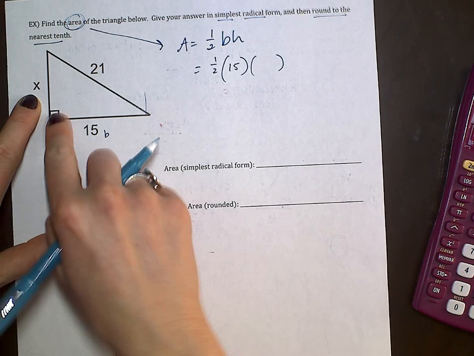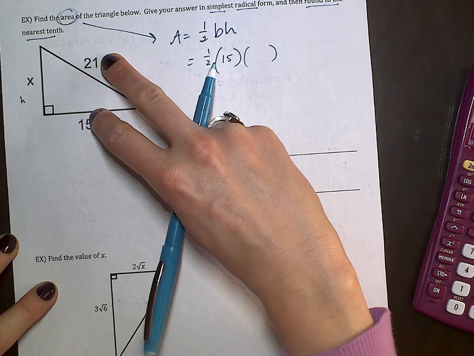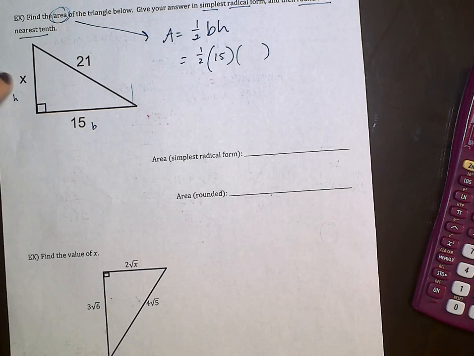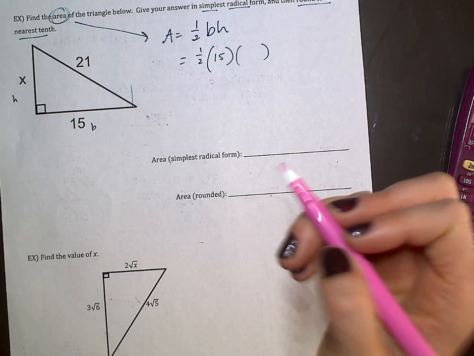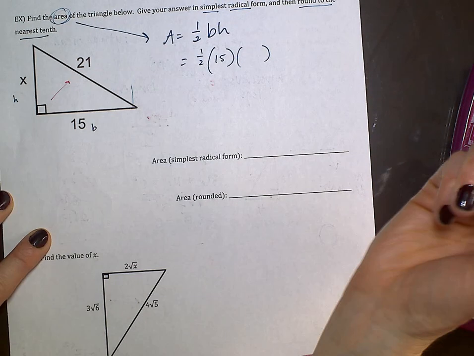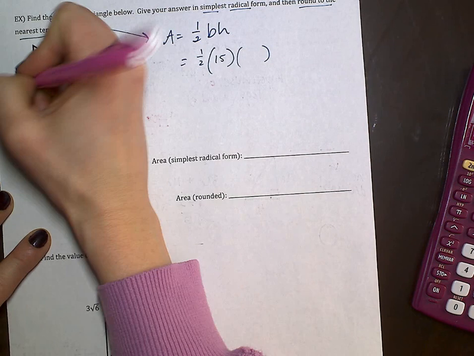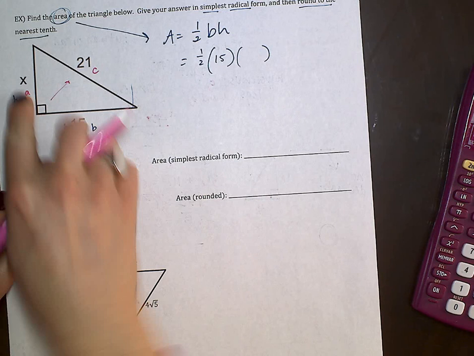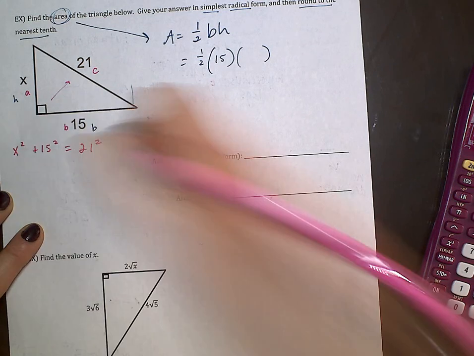Okay, well, you've got to step back and say, oh, it's a right triangle, and I have 2 side lengths. I just need the third. So I can use the Pythagorean theorem to find x, and then I can find the area. Remember, across from the right angle, that's C. The other 2 are A and B. So if I set up the Pythagorean theorem, I could do x squared plus 15 squared equals 21 squared.